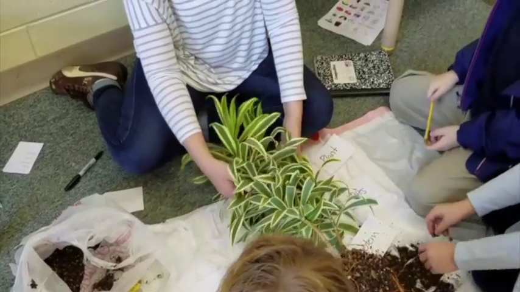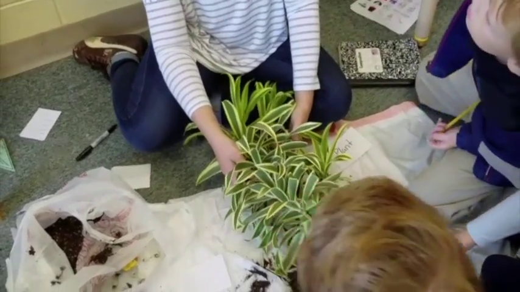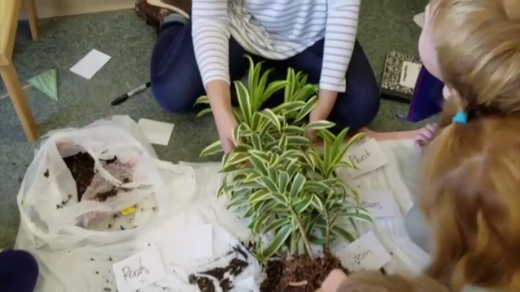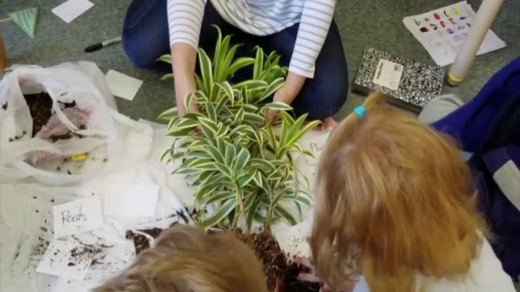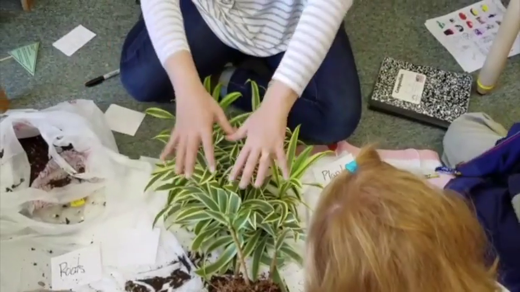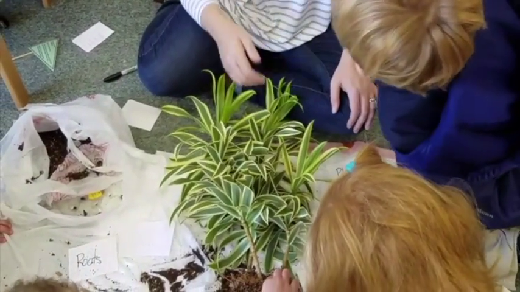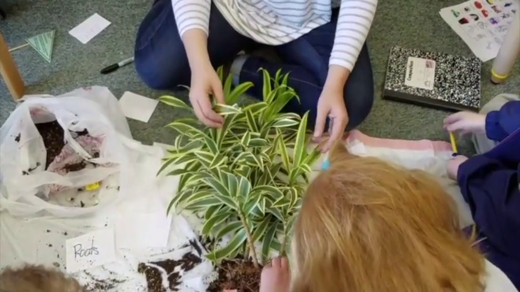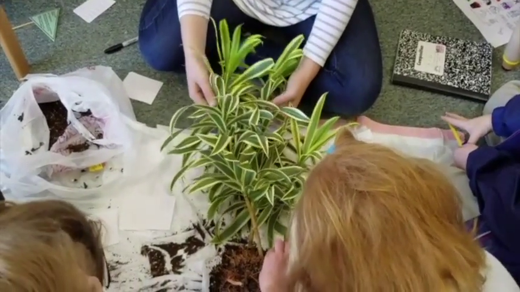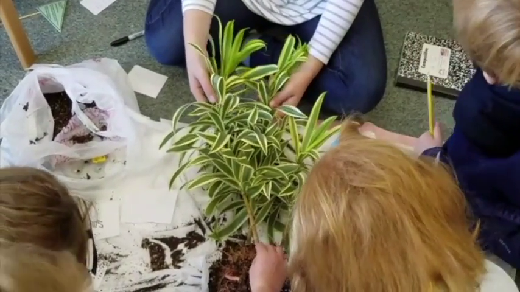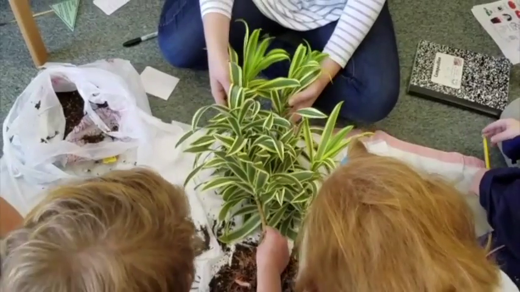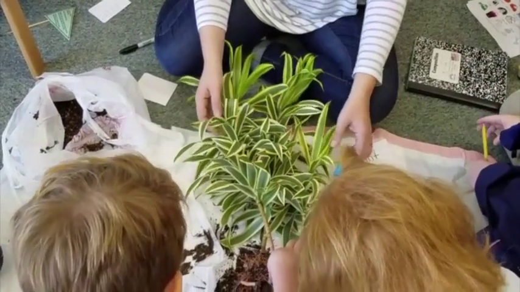So why is sunlight important to plants? Do you agree? Do you know why sunlight's important? It needs to move. Yeah, it does need to move. What about, Gabe, why is sunlight important to plants? So it can make it grow. It can make it grow.